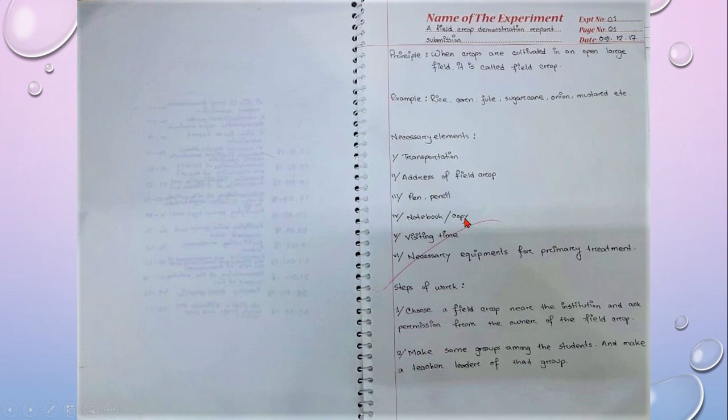This is the first page, and I told you before as well, write it down with a margin page. Start writing the name of the experiment, experiment number, page number, date, and leave the left hand side blank where there is no margin.